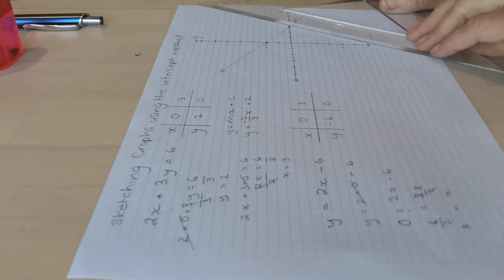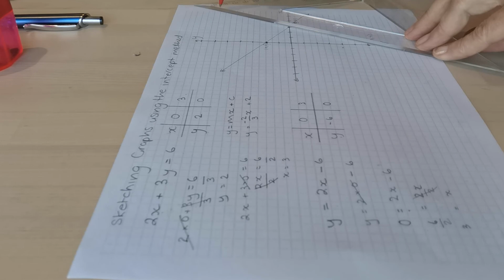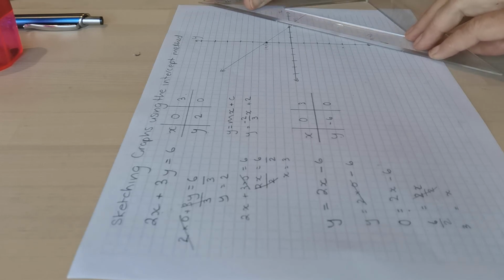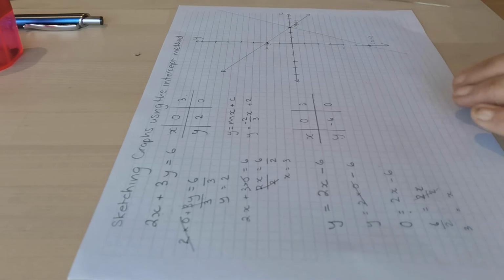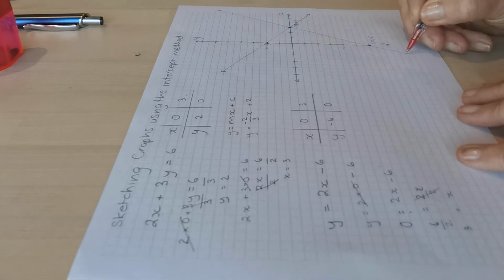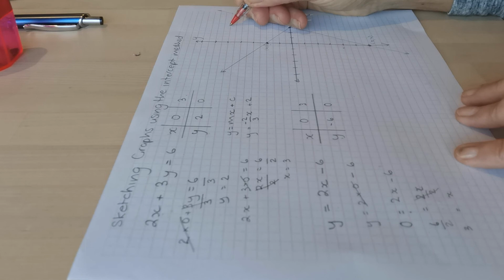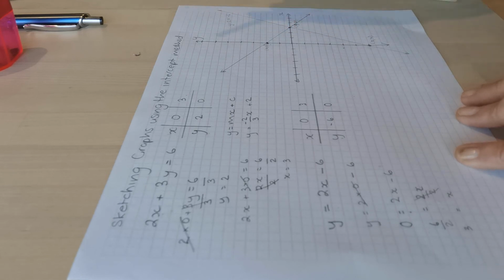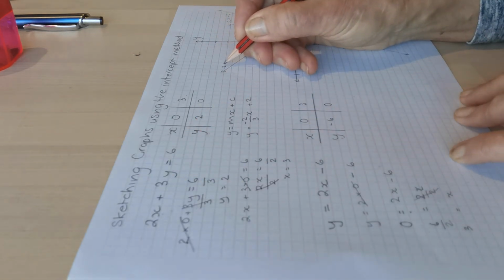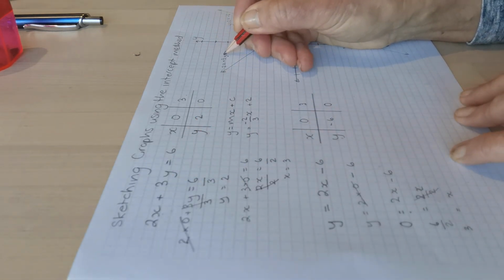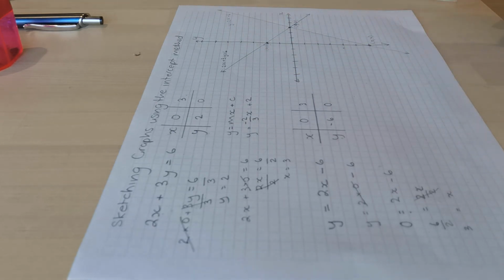Now this line has a positive gradient. It's going uphill. There it is. That line, if we label it, is y equals 2x minus 6. And this line here, you can label it either way, is 2x plus 3y equals 6. So you should label your intercepts and your rules.